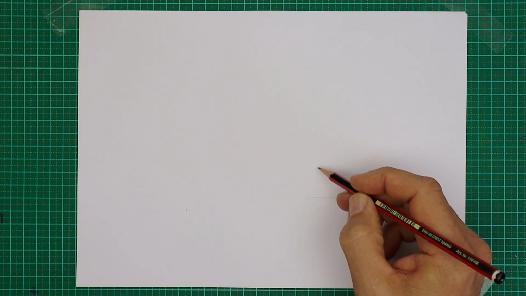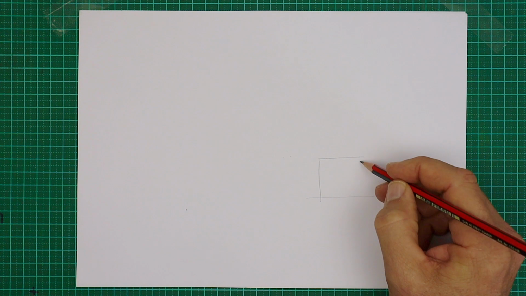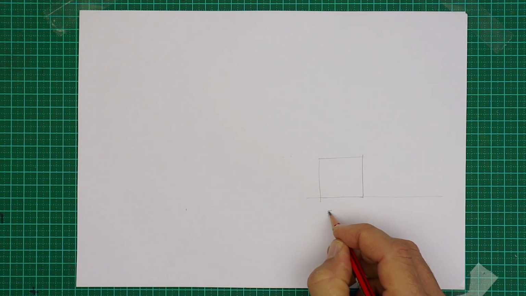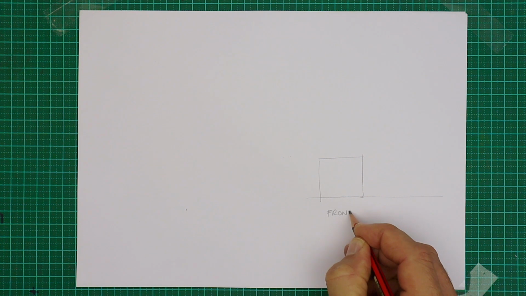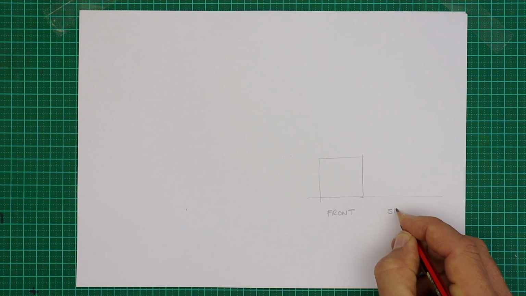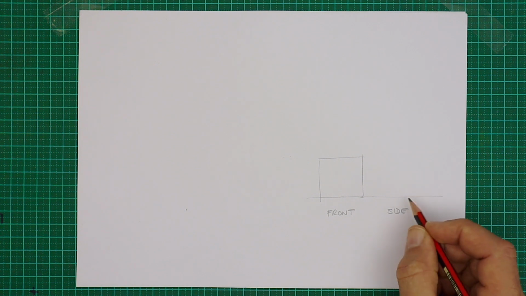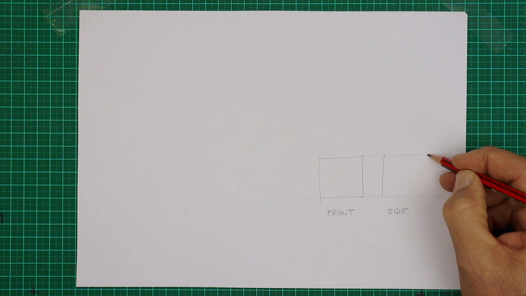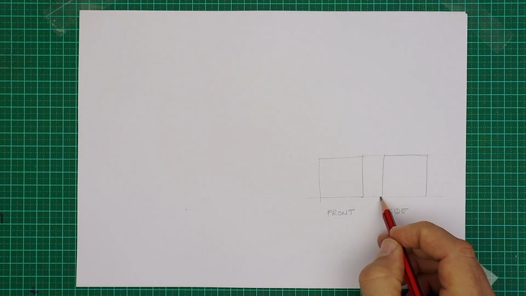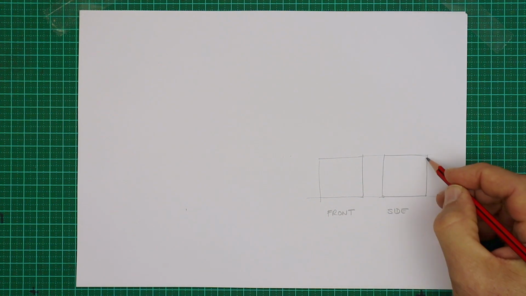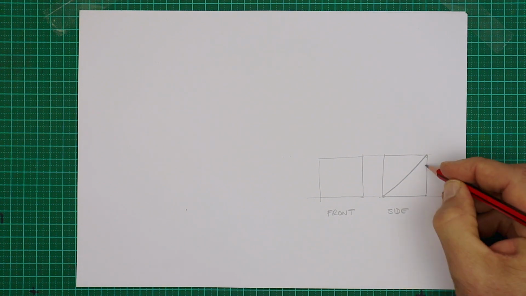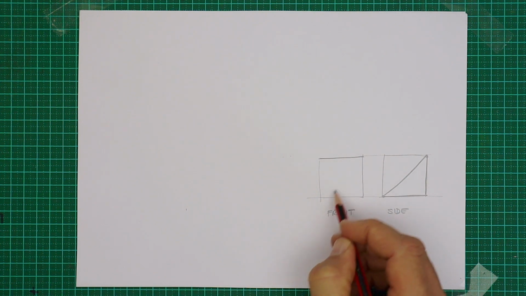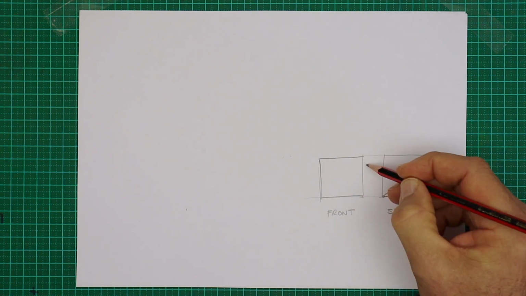Now let's look at 2D drawings when we're drawing plans. Each view is looking directly onto one face. Here's my front view. But to see what the object looks like from the side, I'm going to draw another view. So project some lines across and then sketch a box big enough to draw my object in. I'm going to connect the diagonals to draw a triangle, and that's the shape of my object looking from the side. From the front, the view hasn't changed.